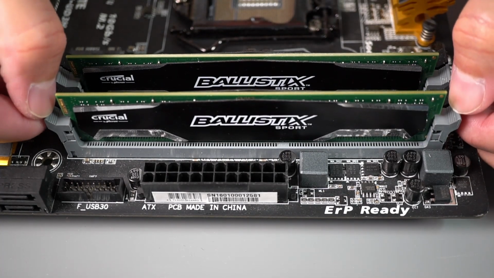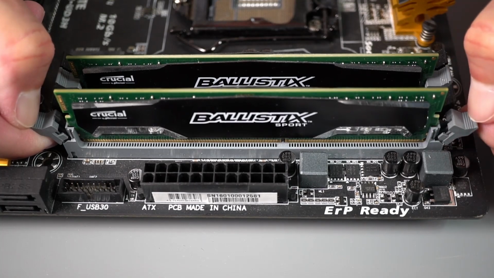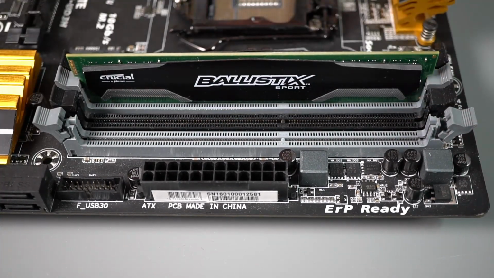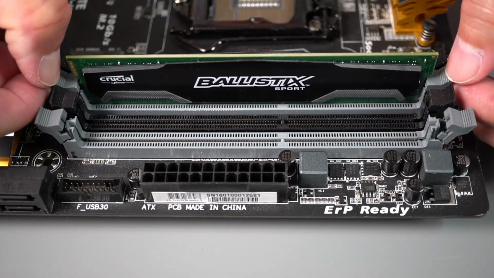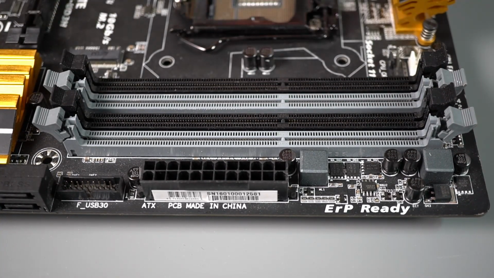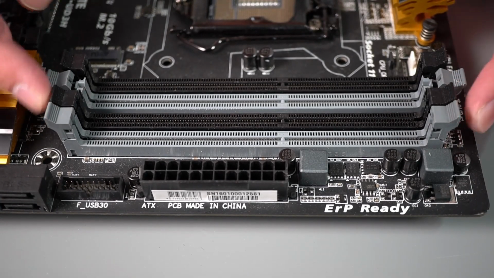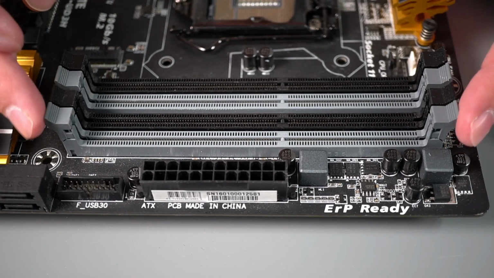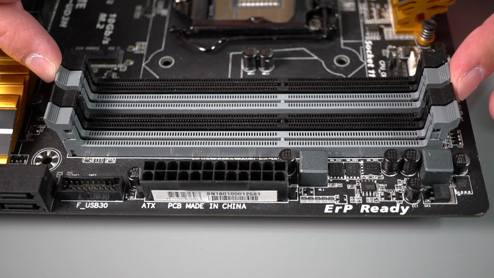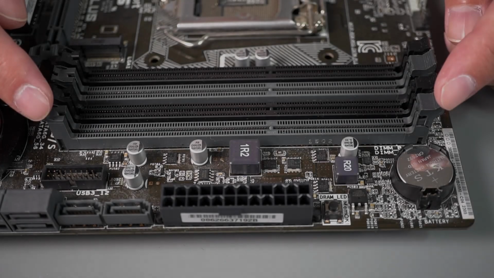Now to remove the RAM, it's just the reverse procedure. You just pop out each side, and then you should be able to remove the RAM. If you were going to store this motherboard, you could leave it with these things open. I usually leave it with the things closed, but it doesn't really matter. Let's go to the other circuit board and see how that one's done, because it's a little bit different.